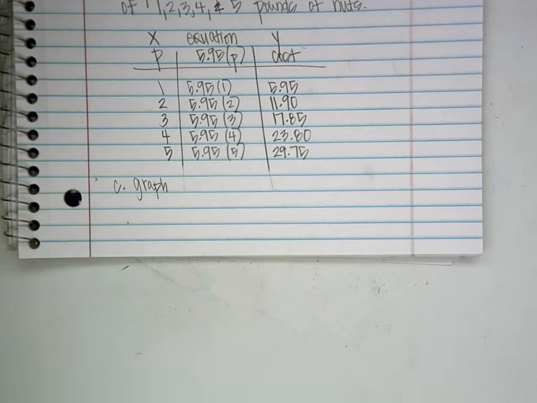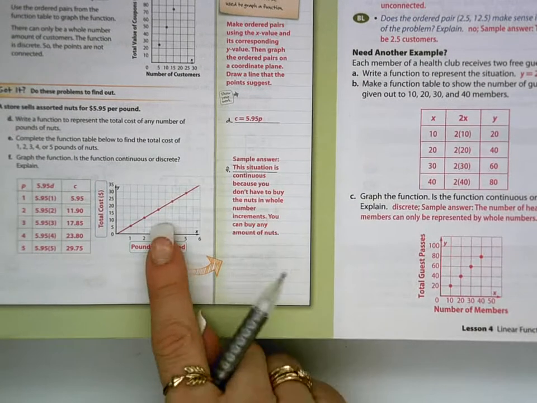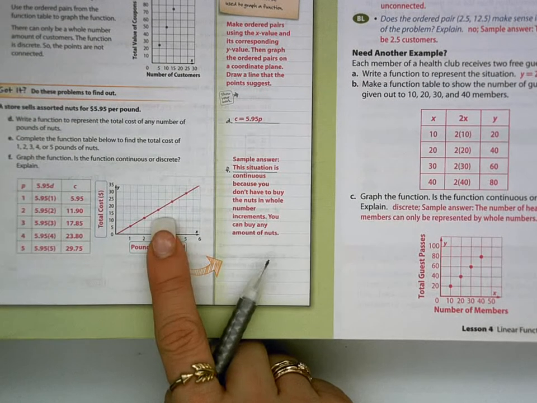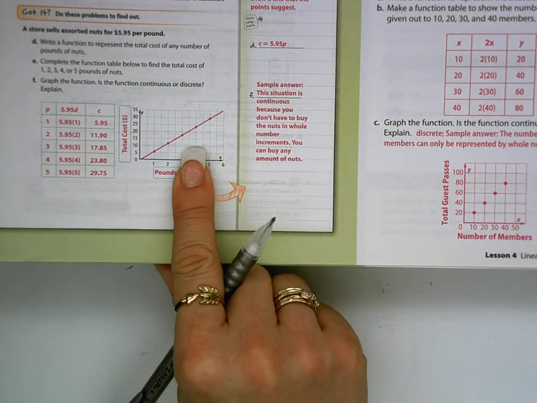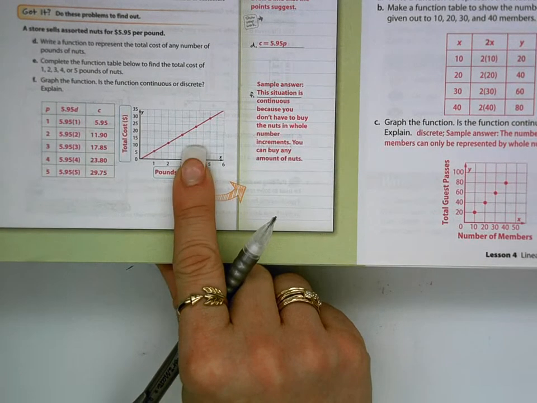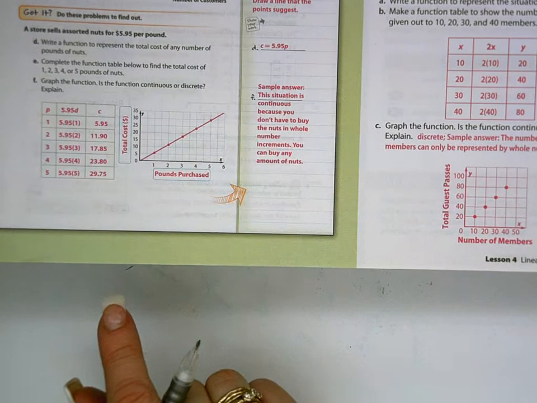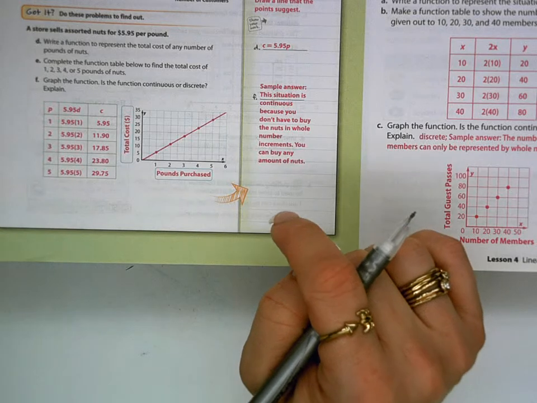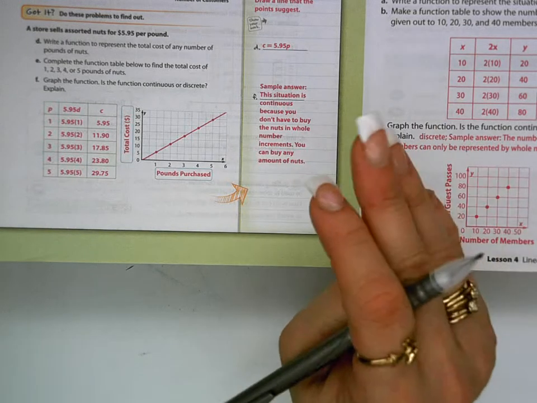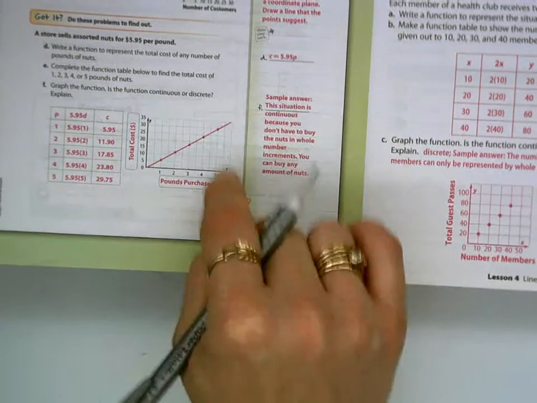Because we're running out of time, I'm not going to make you guys graph this, but I'm going to show you what would happen if you did graph it. It looks just like this. What does that tell you? Is this a linear relationship? The question is going to ask you, is the function continuous or discrete? Continuous means, is it a straight line? It is continuous. Where are you guys going? You still have like 7 minutes, okay? Discrete means it's like jumping all over the place.